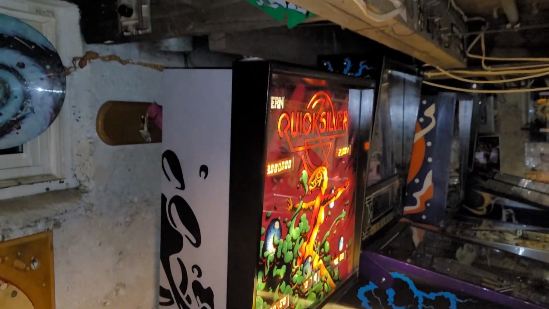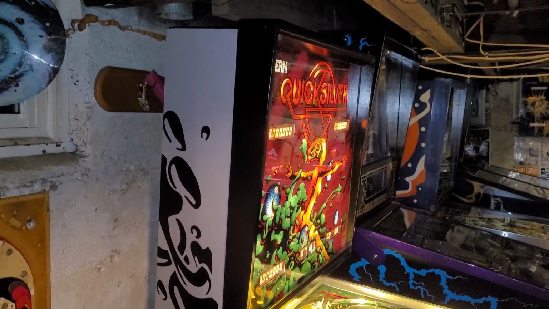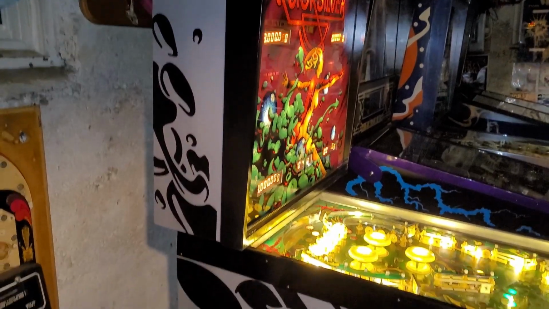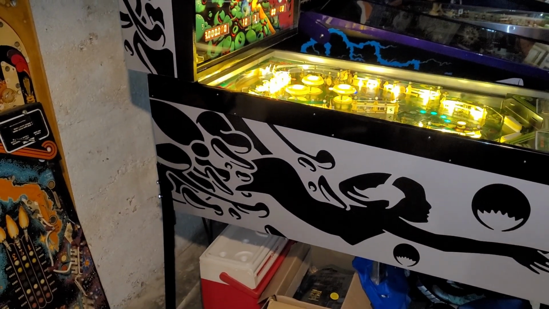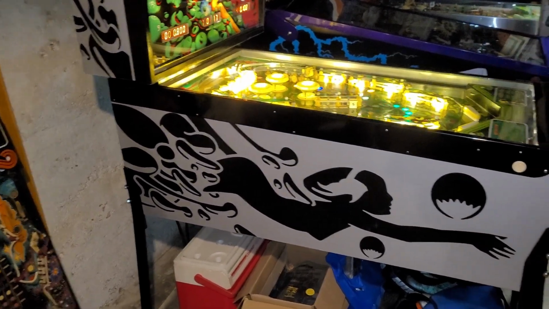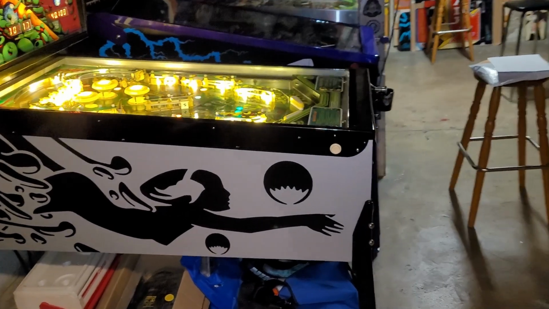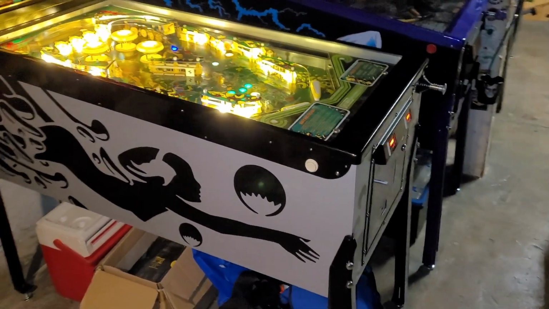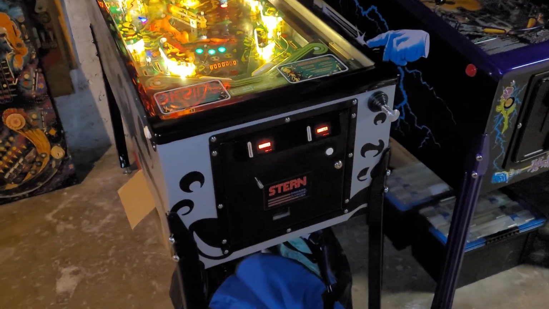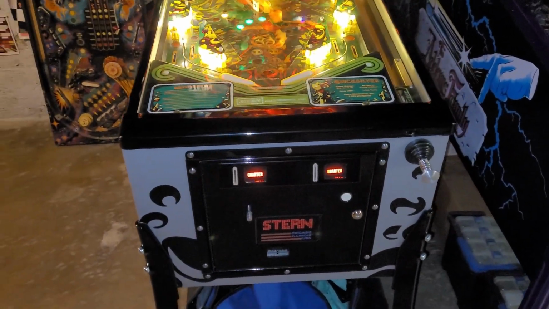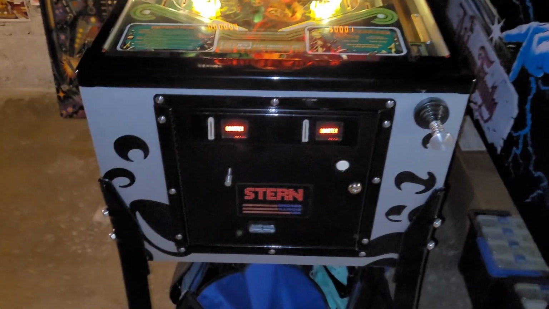And on this video, I thought it would be fun and informative to go over this updated code for Quicksilver, because I made a post on Pinball Enthusiasts saying, hey, does anybody have the README files on this updated Quicksilver code so I can figure out exactly what it does?